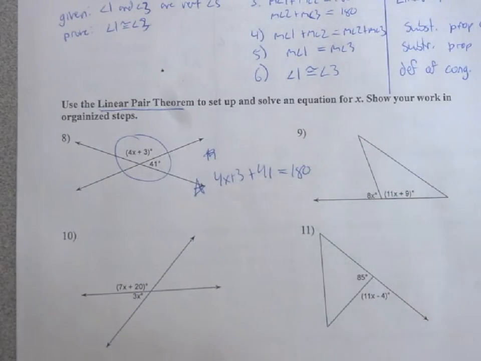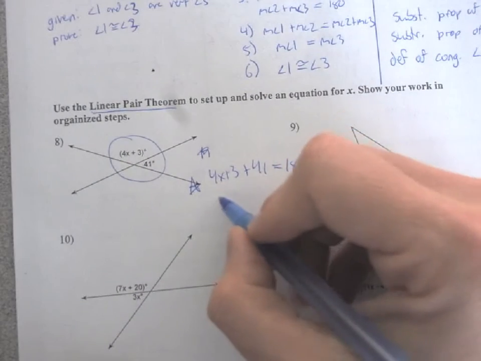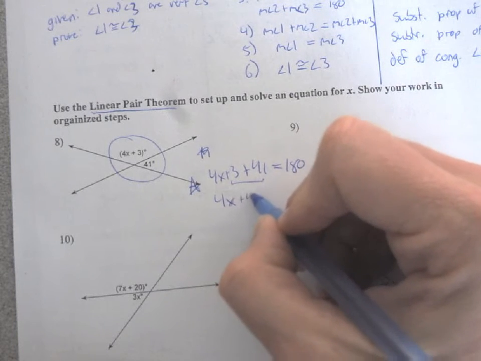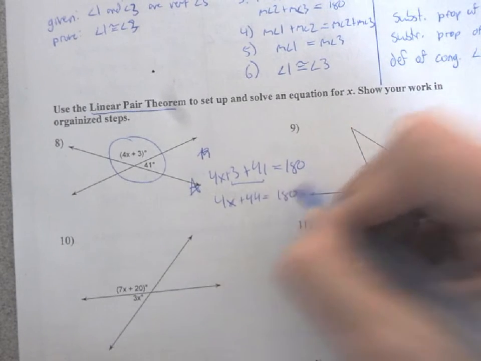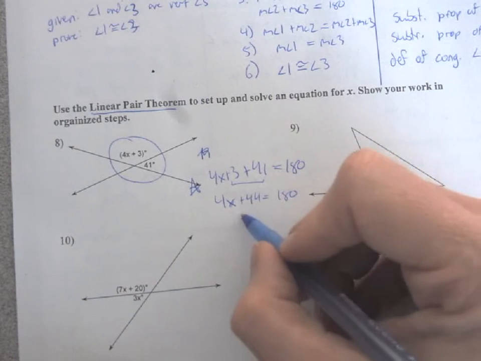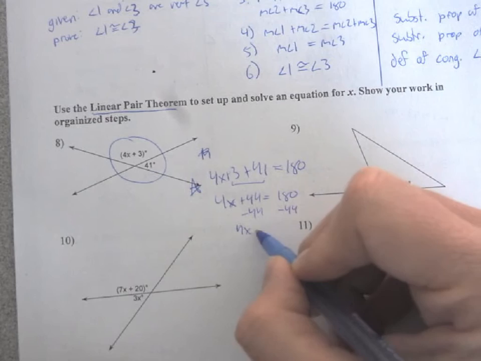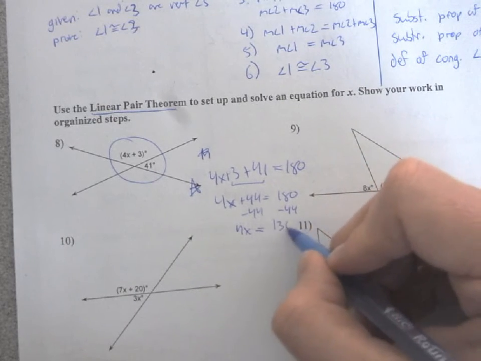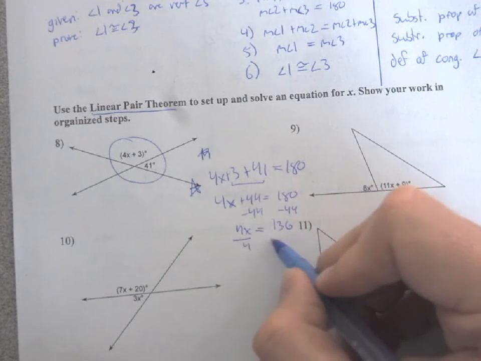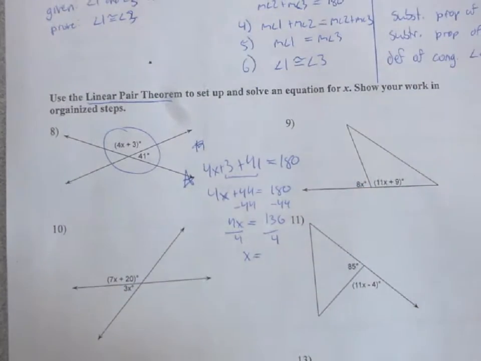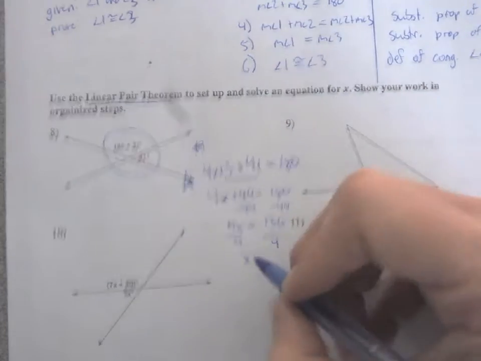Okay, now all we have to do is solve for x. So first thing we would do here is combine our like terms. So 4x plus 44. Okay, then we would subtract 44 from both sides. It's using our subtraction property of equality. And then we would divide both sides by 4 using our division property of equality. And we're going to get x is equal to whatever 136 divided by 4 is. That is going to be 34.